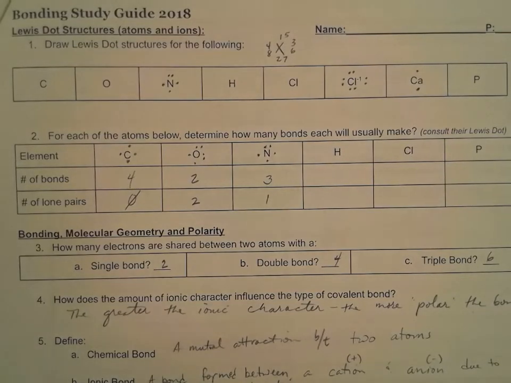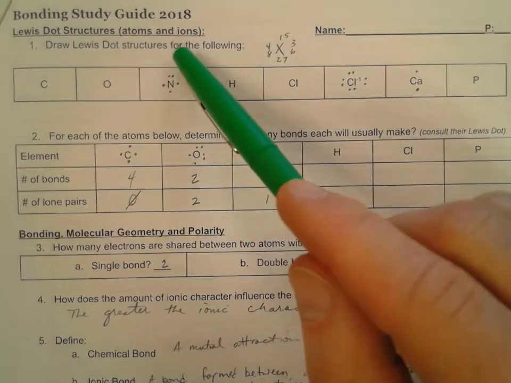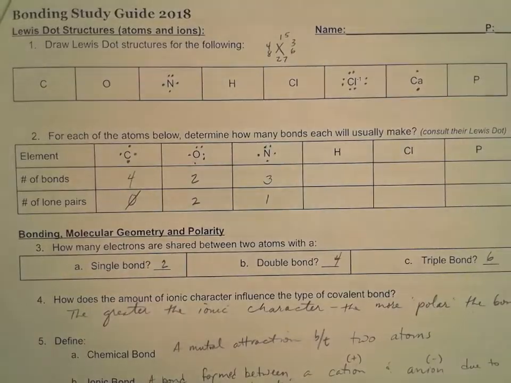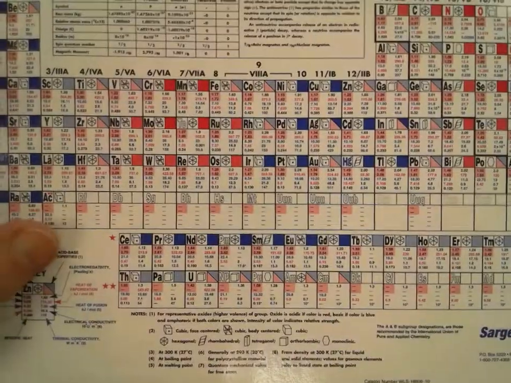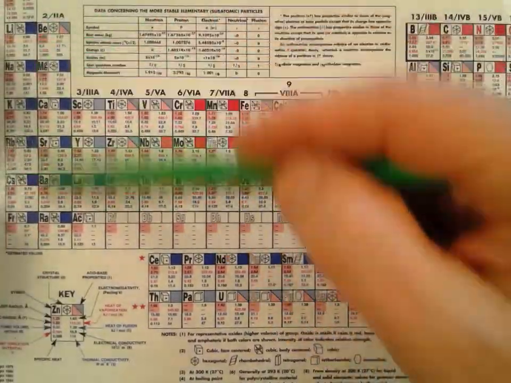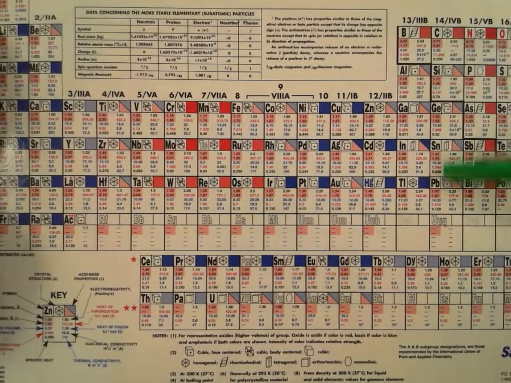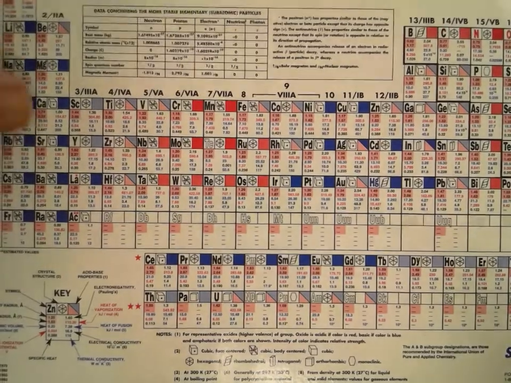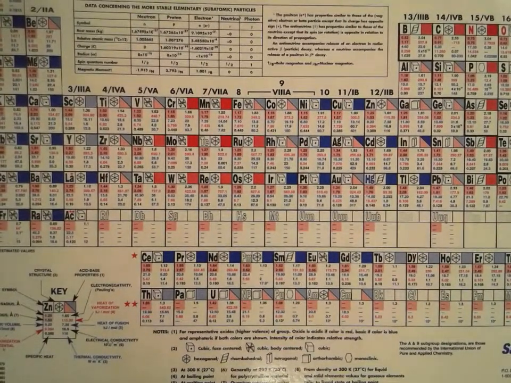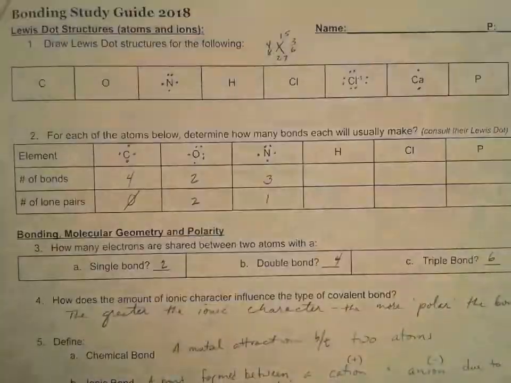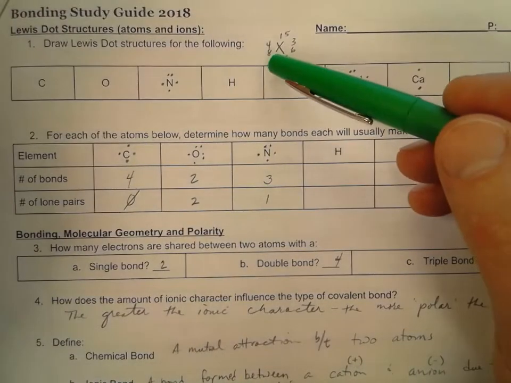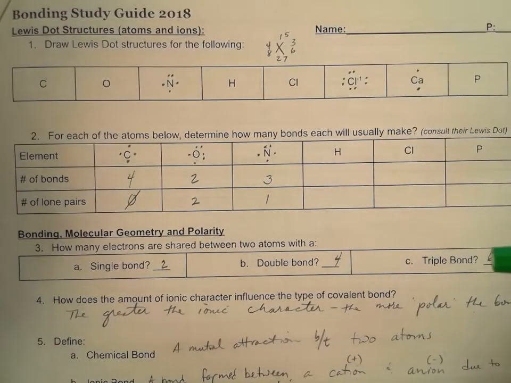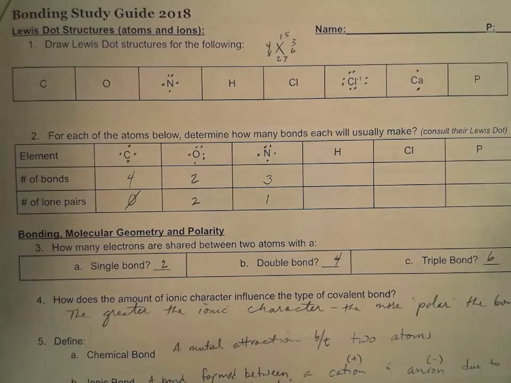So the Lewis dot structures are just based on the numbers of valence electrons. One more time, if we see the periodic table, these have 1 valence, 2 valence, 3, 4, 5, 6, 7, and 8 valence electrons. Helium, of course, would only have 2. And then we put our dots 1, 2, 3, 4, 5, 6, 7, 8. So there's a couple ones. I think those are easy enough.